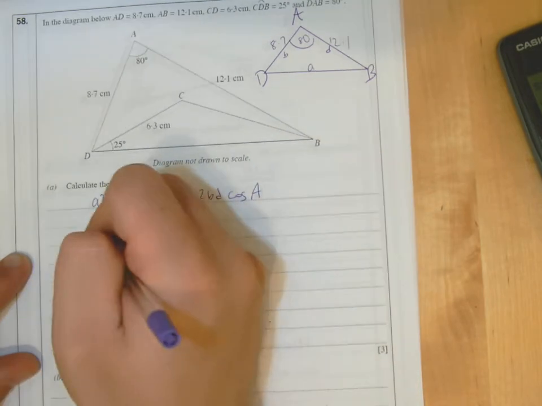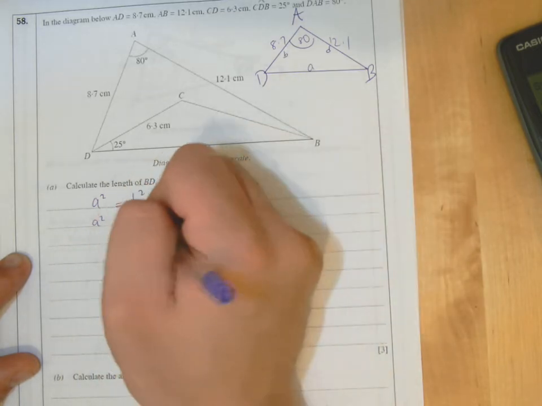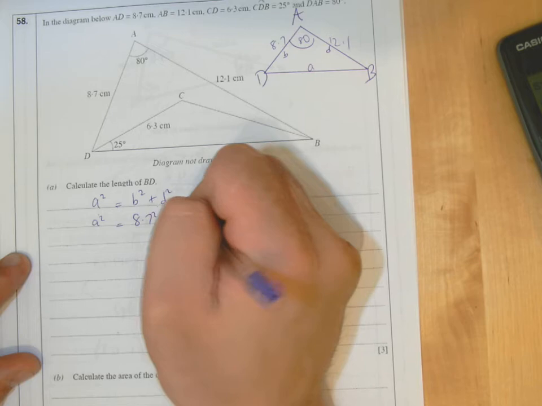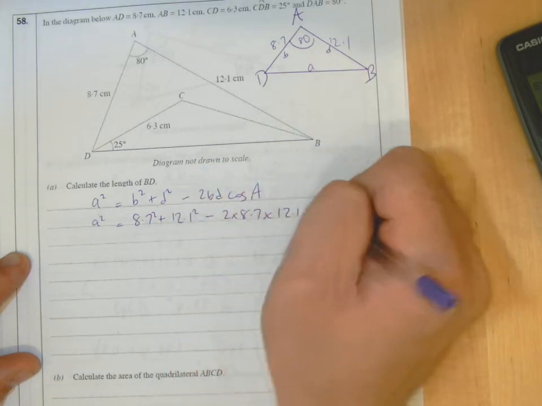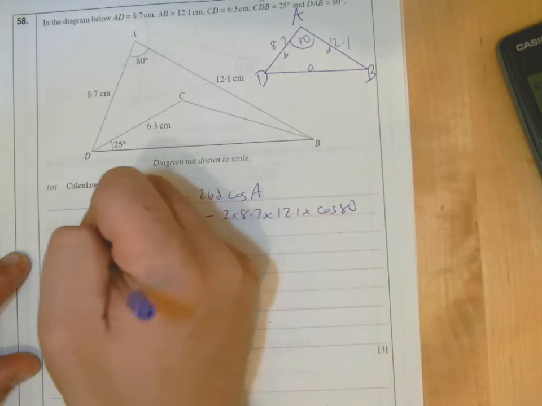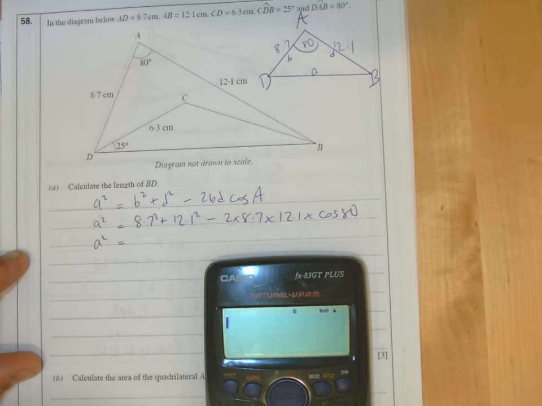So b is 8.7 squared, d is 12.1 squared, take away 2 times b times d times cos of angle 80. So you get a squared out, so I type that in all in one go.